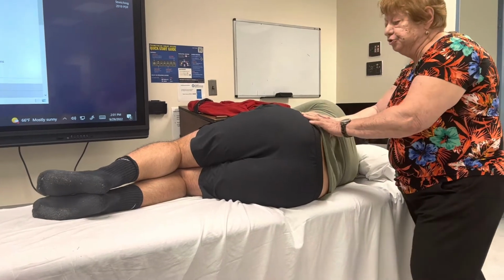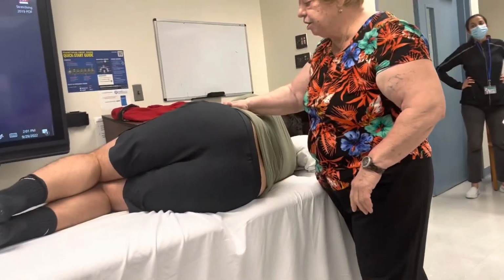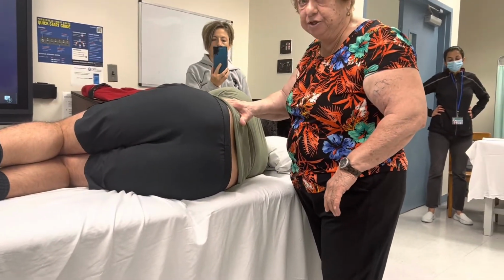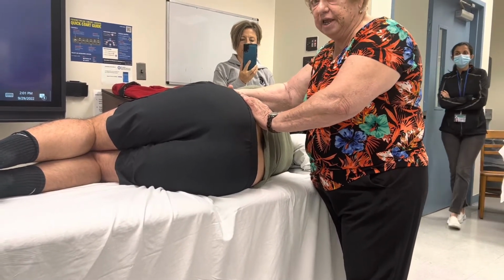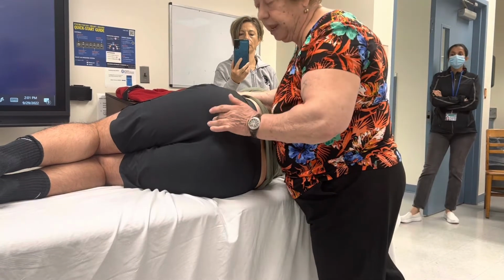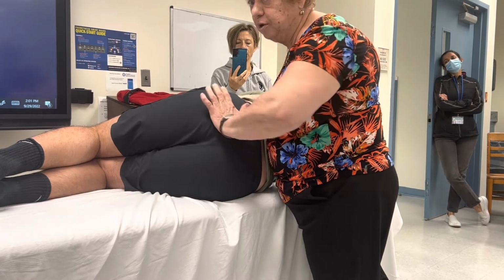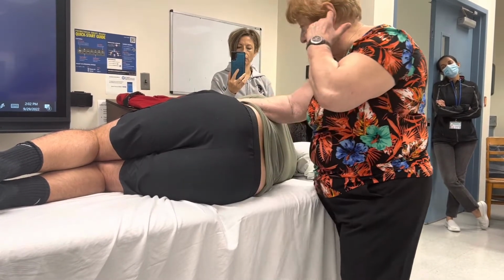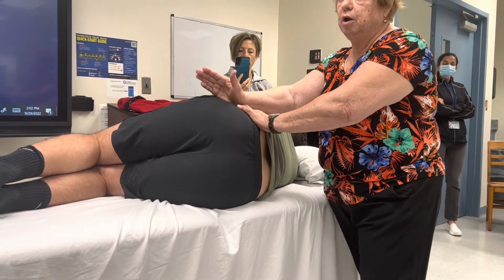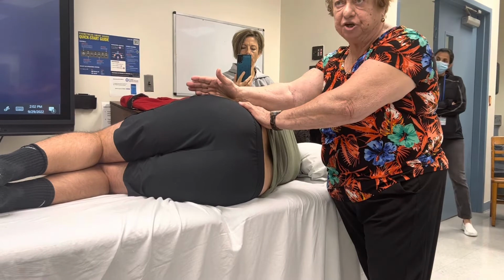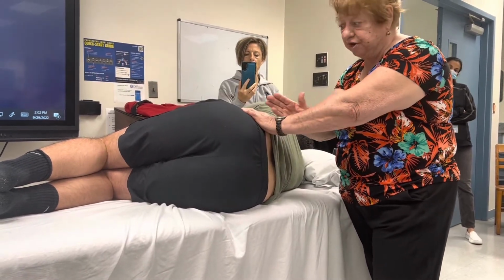Okay. So now we'll look at, here's his iliac crest. Okay. There's ASIS. And here's ischial tuberosity, posterior ilium. Ischium, I should say. Okay, so we're going to go posterior elevation, anterior depression. Okay. Anterior depression, posterior elevation.